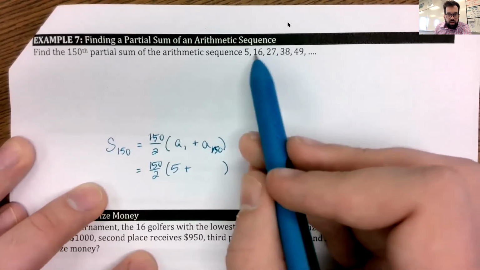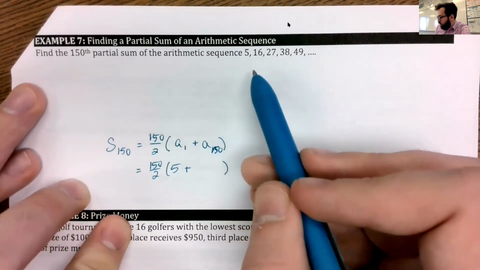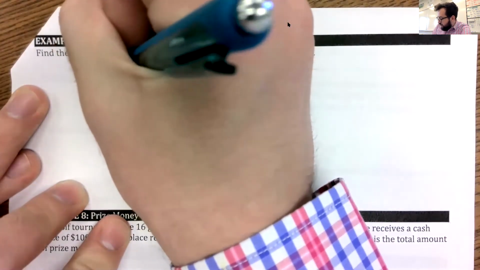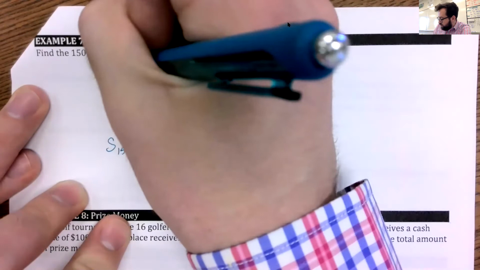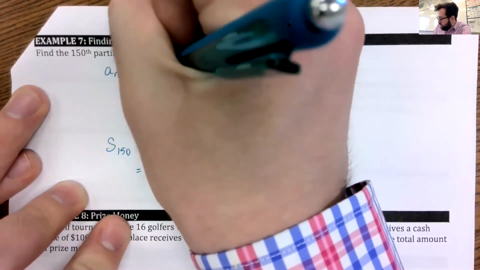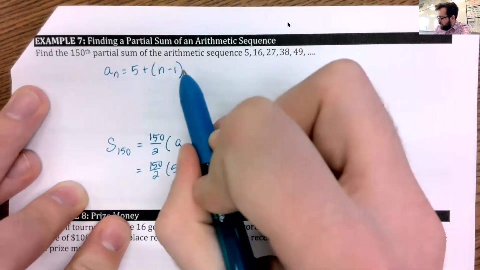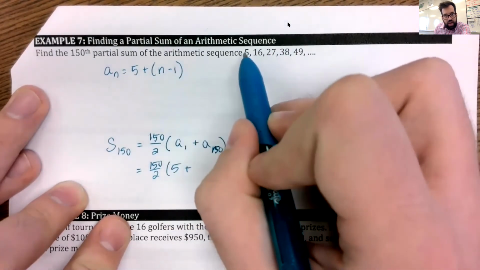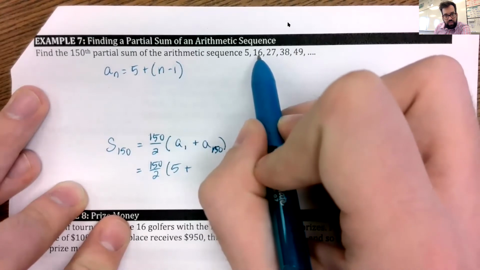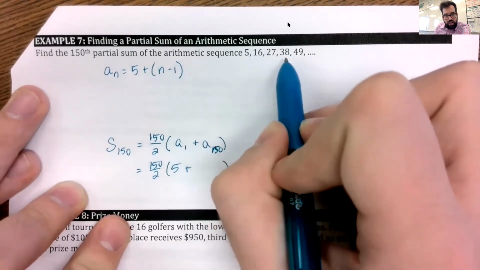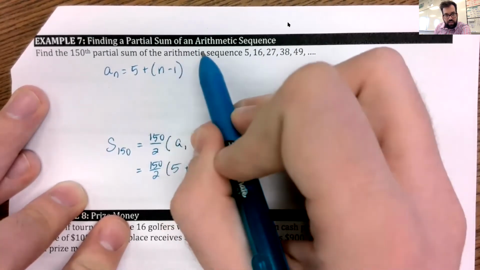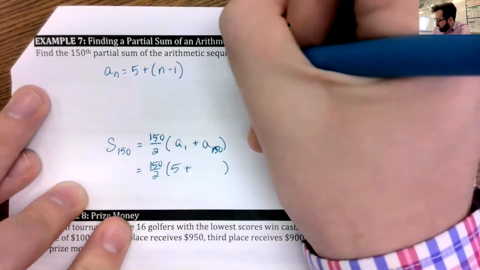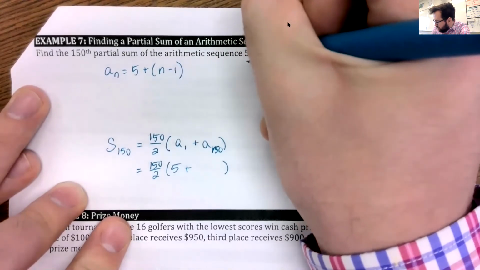So what I need to do is figure out what the common difference is, what the formula for the nth term is. So let's try that. So a sub n is the first term plus n minus 1 times the common difference. That's what comes next in this formula. So I need to know, what am I adding to get from 5 to 16, to get from 16 to 27, to get from 27 to 38? Is it consistent? Well, it tells us it's an arithmetic sequence, so it better be consistent. And it is. It's 11, right? You can tell we're adding 11 between every term.